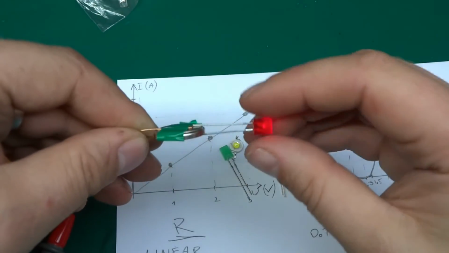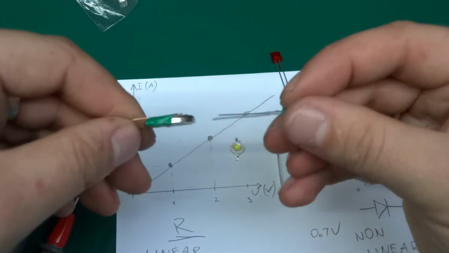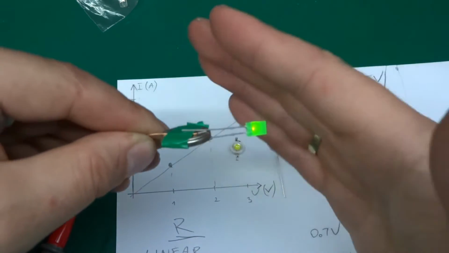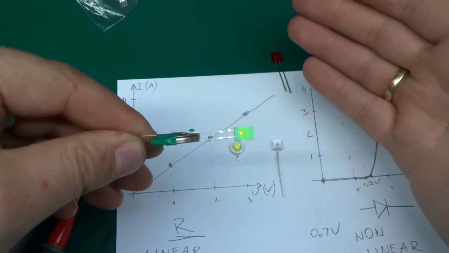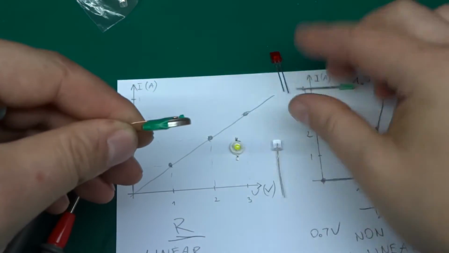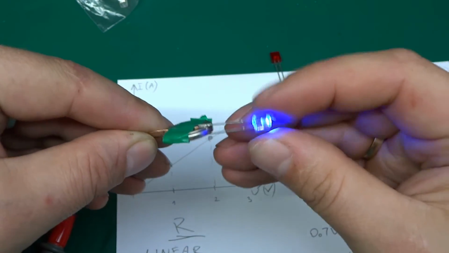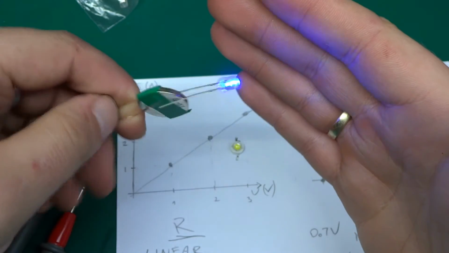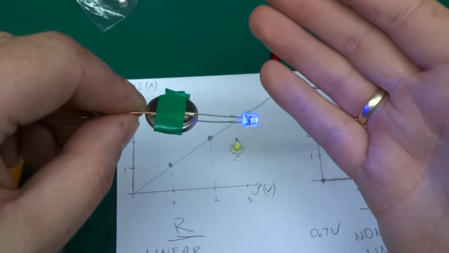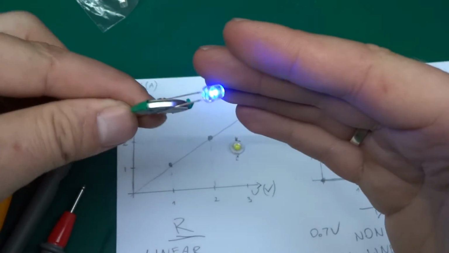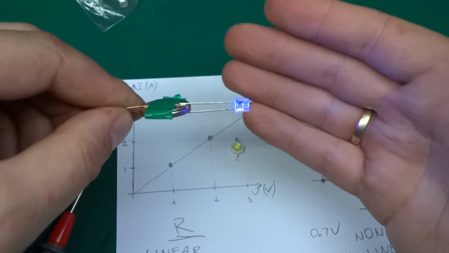So yeah, it's a good LED, it's working. As I said, they're all not very efficient, but it is working. And the same thing with this one over here. It lights up, it's fine. So okay, let's move on to the next one. This one is a new style blue LED, quite a bit more efficient. They produce a lot more light, and yeah, it's working.